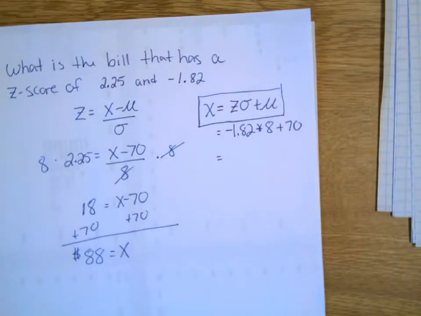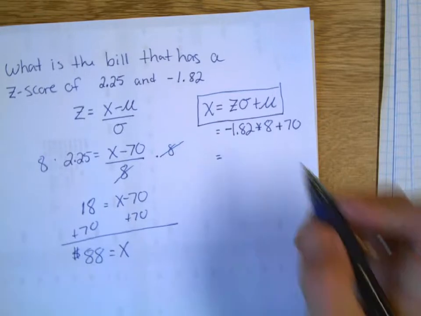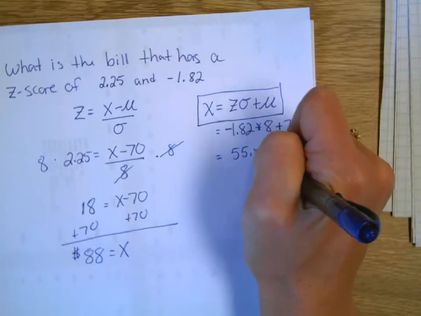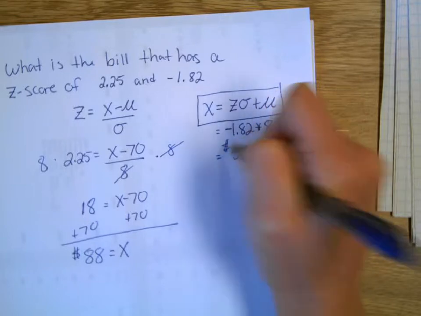So what is this coming out to be? Anybody with a calculator? Casey, come on. 55.44. 55.44. Jelly beans, okay?